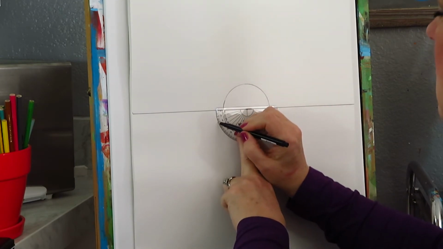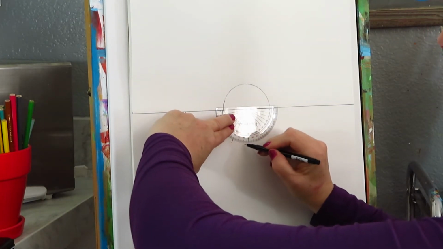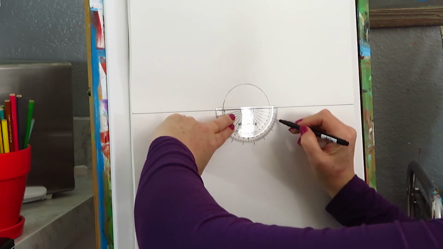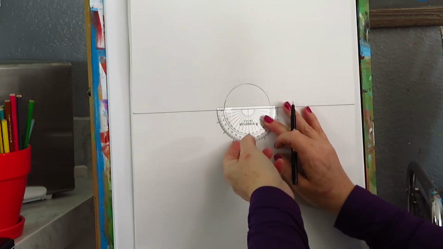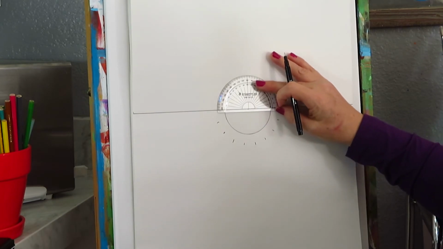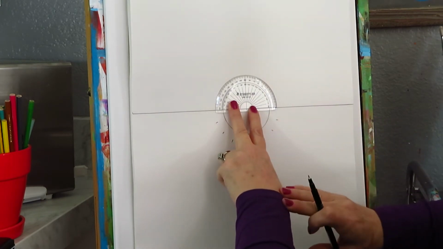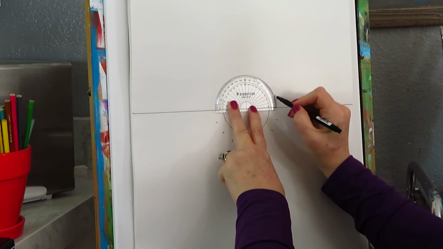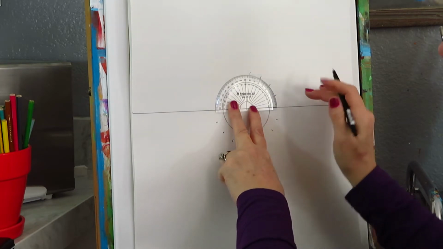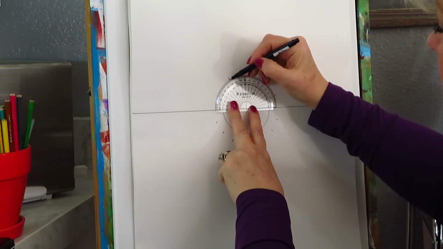And we're going to mark, let's say, I'm going to go 20, 40, 60, 80, 100, 120, 140, 180. All right. And you're going to flip it over, and you're going to do exactly the same thing. Put it in the center, exactly on the line. And you're going to do exactly the same thing on the opposite. I'm going to do 20, 40, 60, 80. Now you can do this smaller if you'd prefer. You don't have to do it exactly the way I'm doing it.